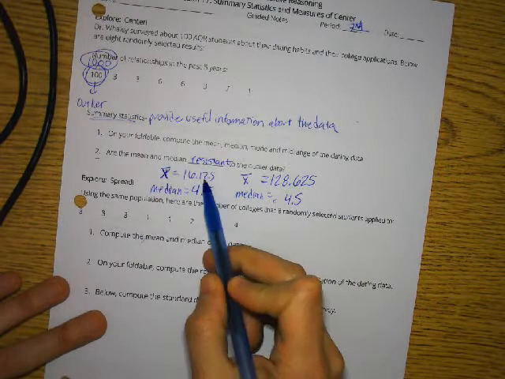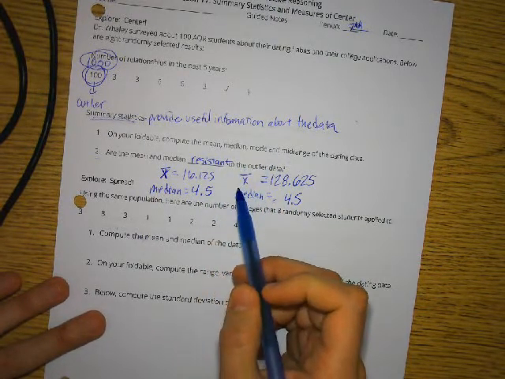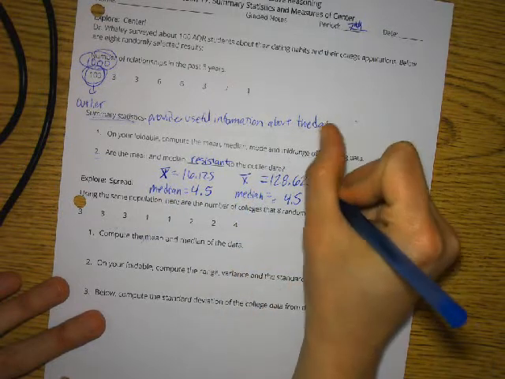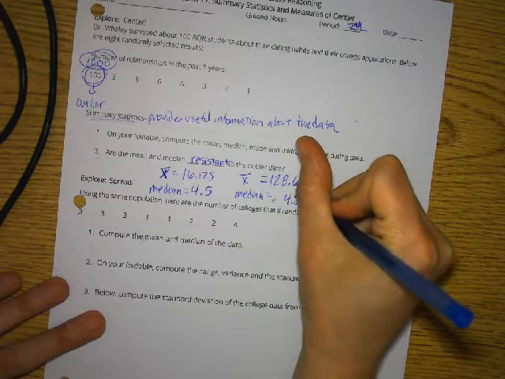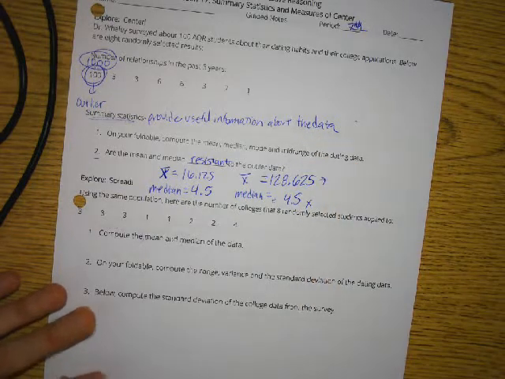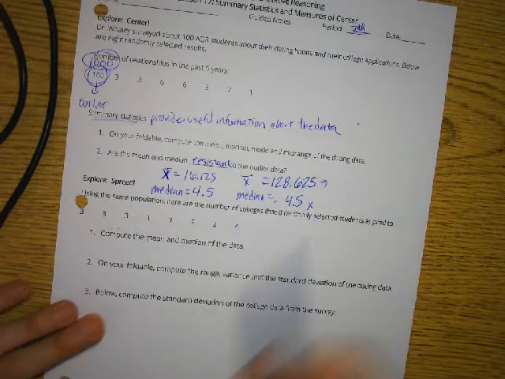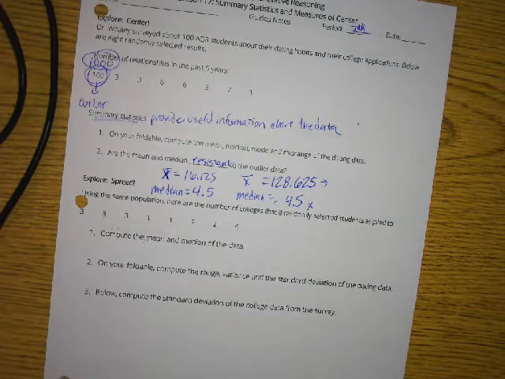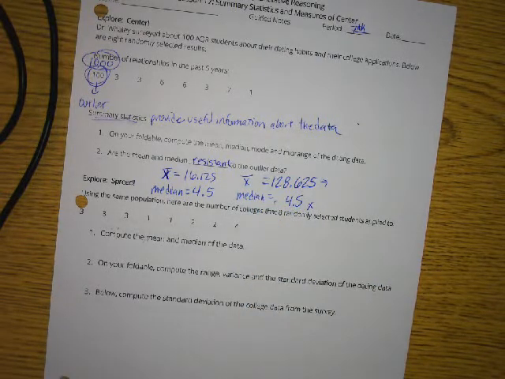So do you see what happened when we added the outlier? The mean changed. Did the median change? No. Whenever we have outliers in our data, it's going to greatly impact your mean. It's not going to greatly impact your median. So depending on the application, you may want to use the mean instead of the median. It just depends.